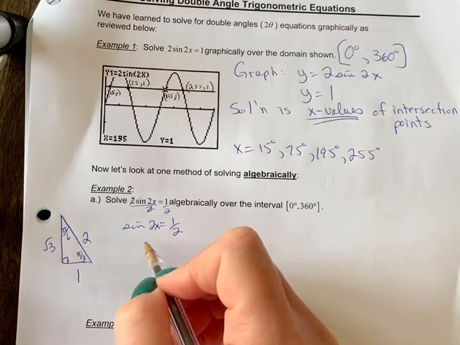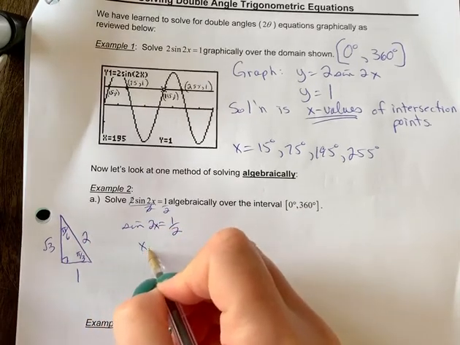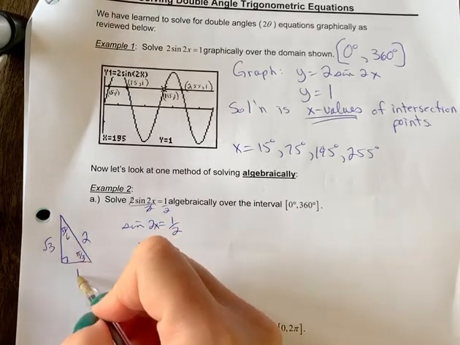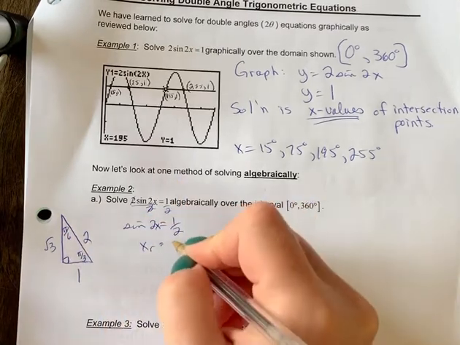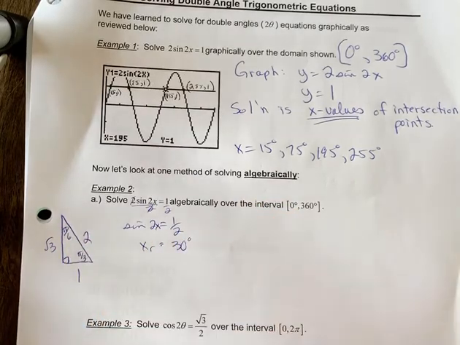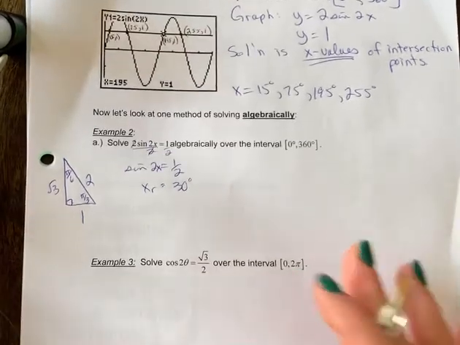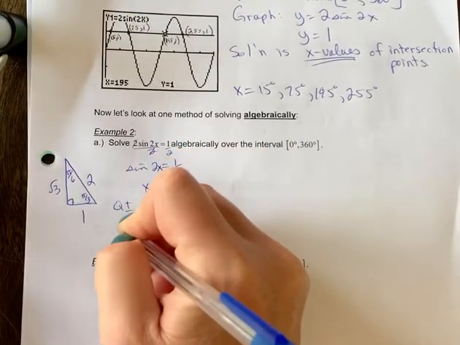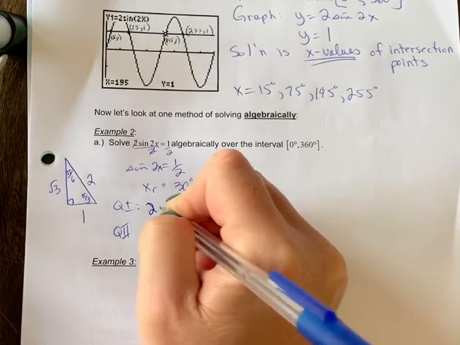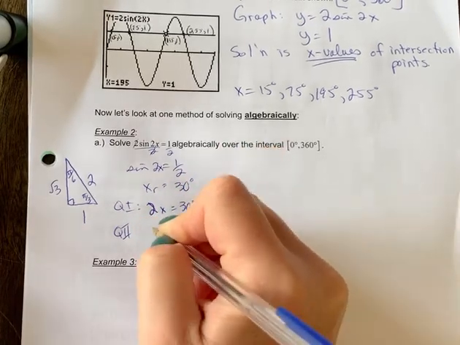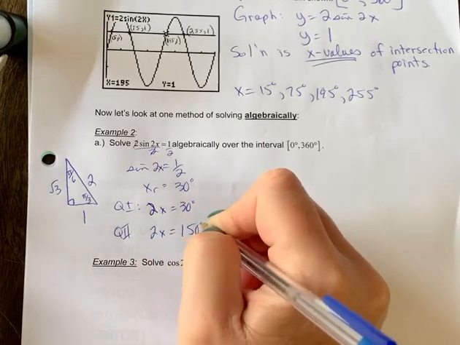So my triangle's drawn here. My reference angle for 1/2 would be opposite over hypotenuse, so pi by 6. I realize here this is in degrees, so pi by 6 is actually 30 degrees. I could have put my triangle in degrees already, but out of habit I used radians. What quadrants is sine positive in? We're still going to follow those rules. Quadrant 1, so 2x, remember it's still 2x, is equal to 30 degrees. And in quadrant 2, 180 minus 30 would give me 150 degrees.